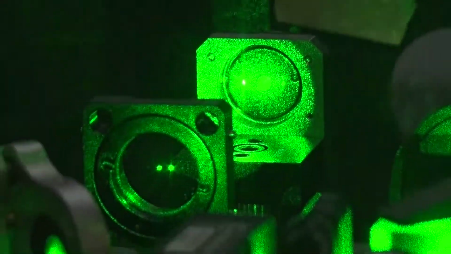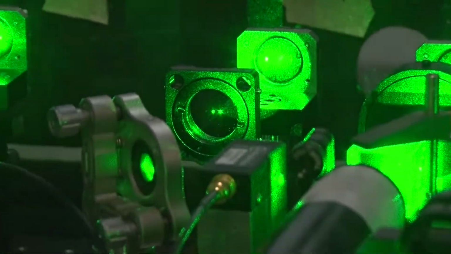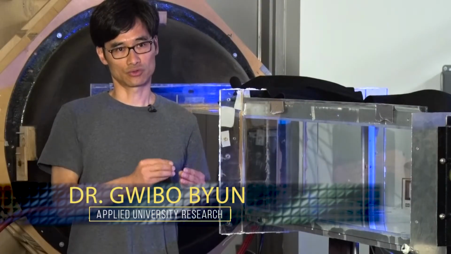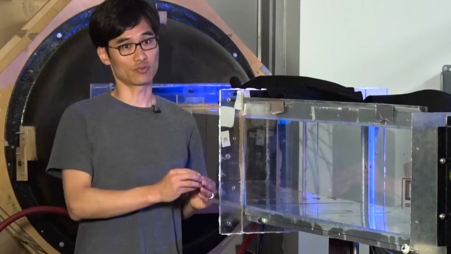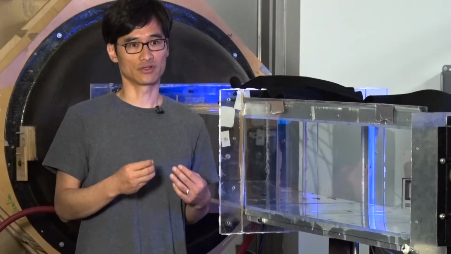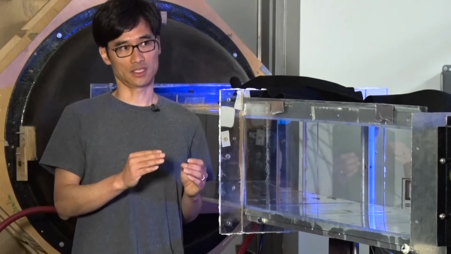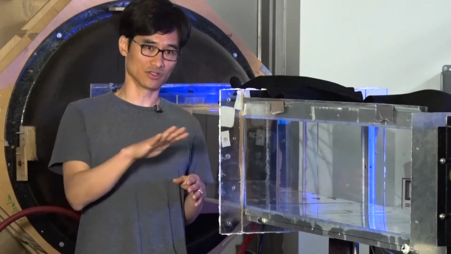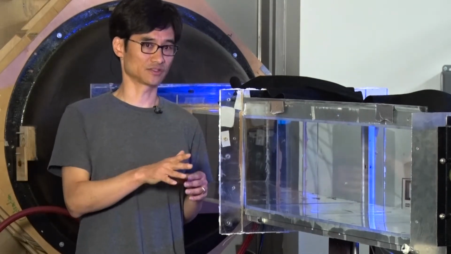We want to measure near the flow field above the airplane model surface. AUR developed this small sub-miniature probe head in order to install it inside of the test article model to measure the flow field very near the model. We want to know and understand what is happening very near the flow field, very near the surface of the model.